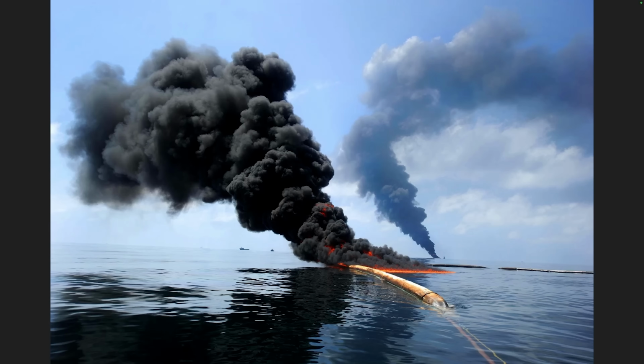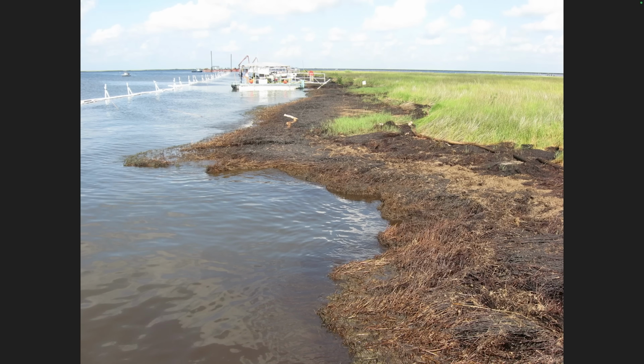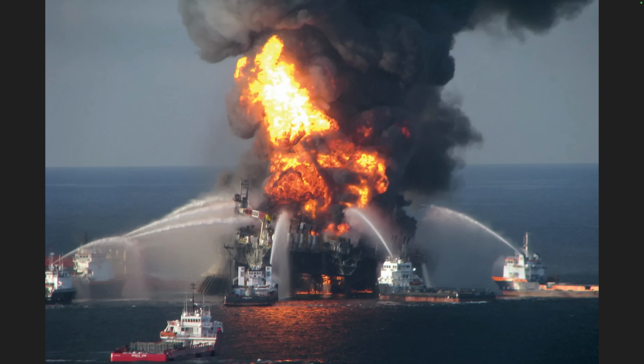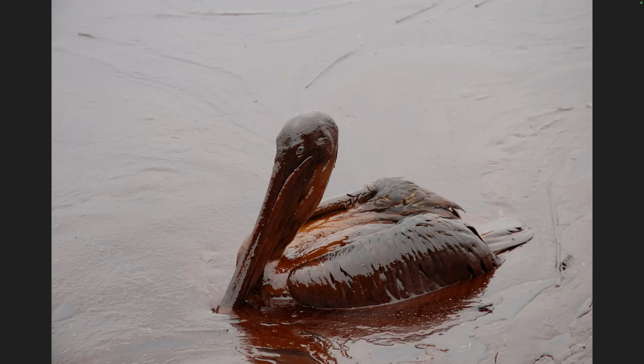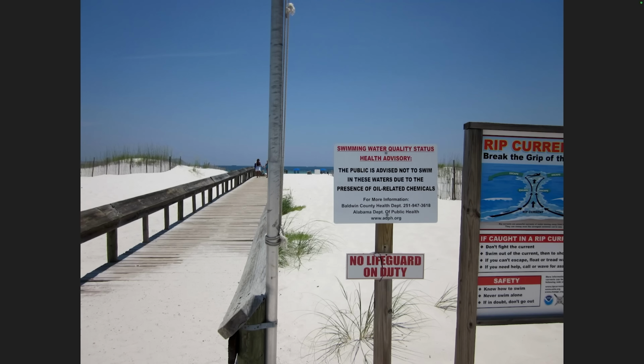I mean, they had to do these burns where they literally would burn the oil that was floating on top of the ocean to try to get rid of it, creating these massive clouds of black smoke all over the southern part of the United States and eastern part of Mexico. Now, the damage to the Gulf of Mexico is hard to overstate. I mean, it disrupted entire ecosystems and hurt millions of people that live in the surrounding coastal communities.